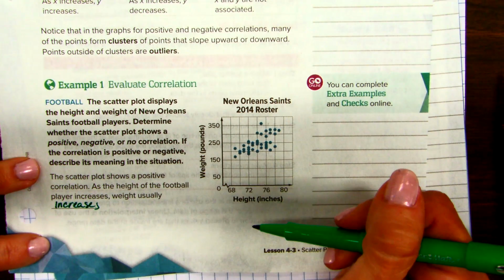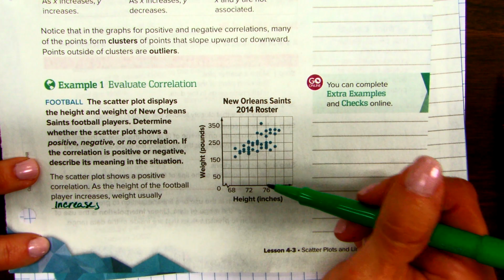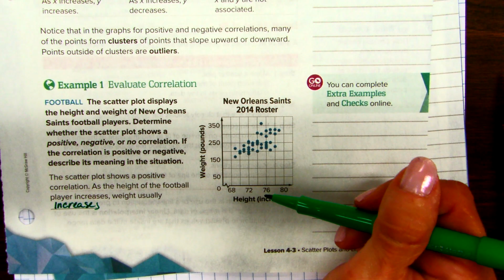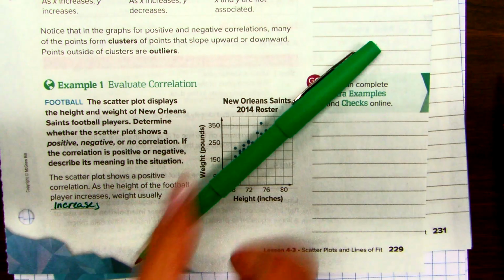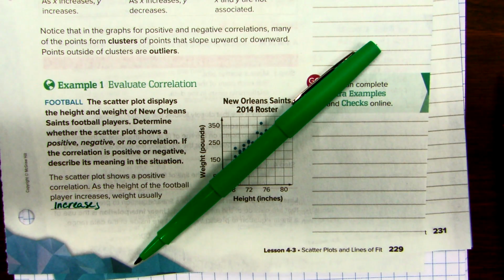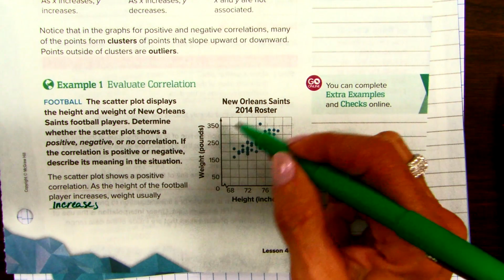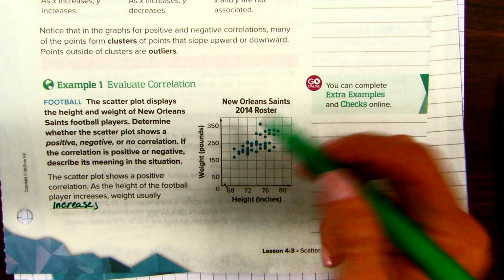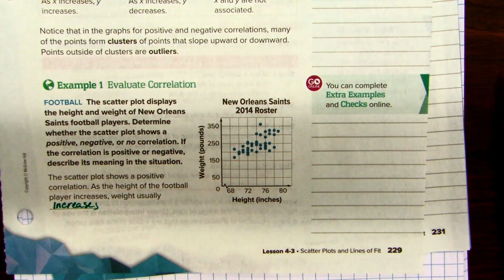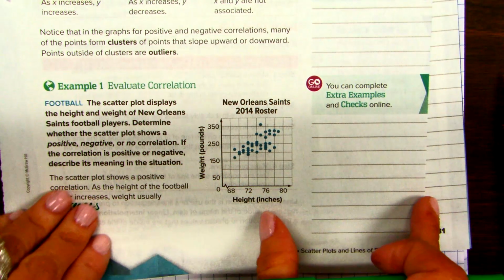Are there ones in there that break that rule? Of course. In real world scenarios, it would be a very big coincidence, it would never be a perfect line. It just is trending, is what we say: as height gets bigger, so does the weight.